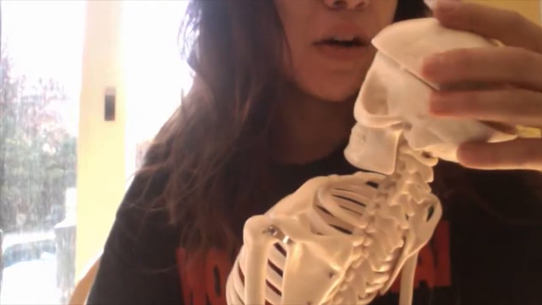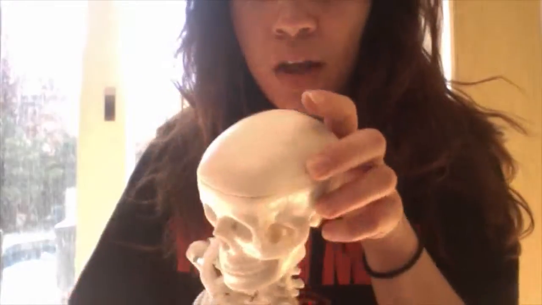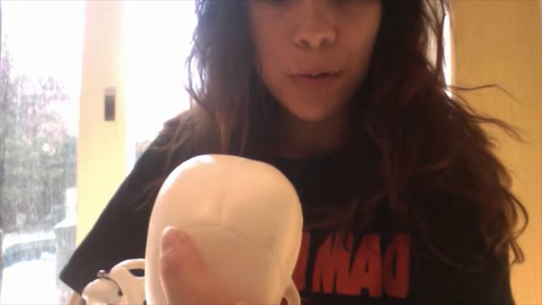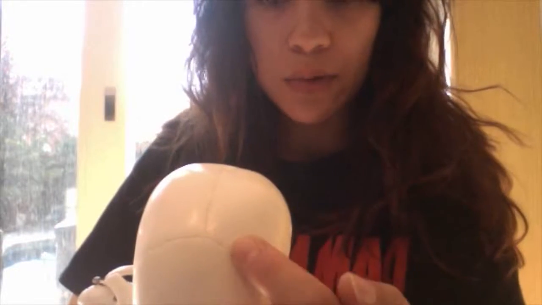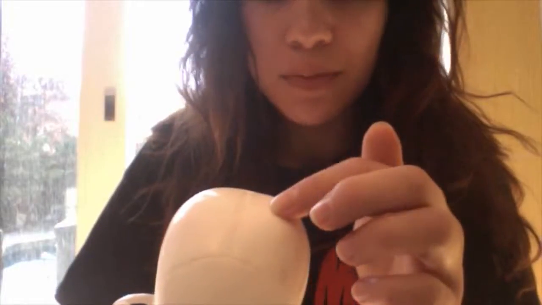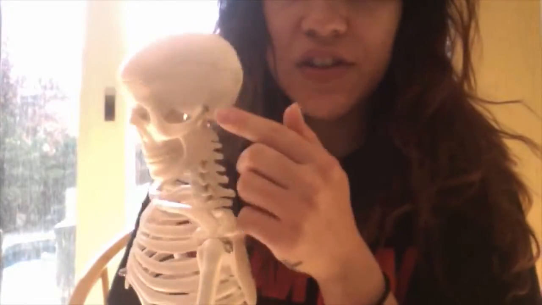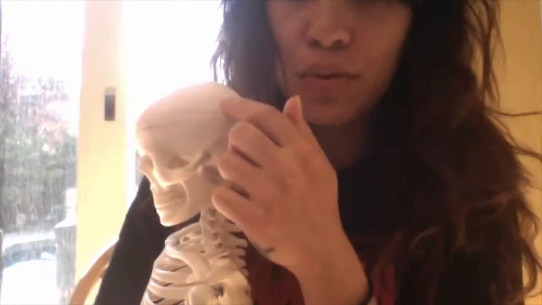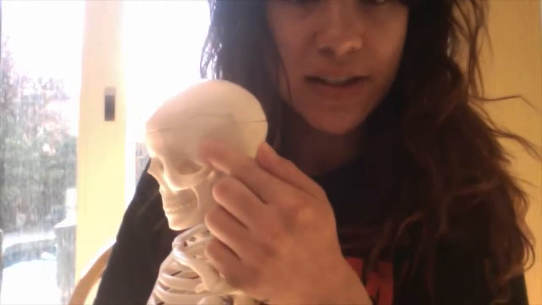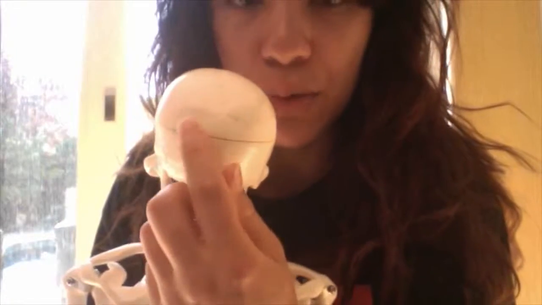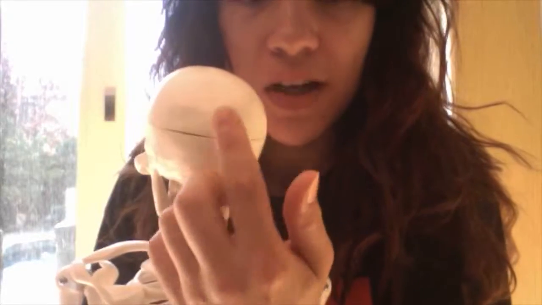Going back to the external part of the skull, we have the coronal suture here, which is a suture formed between the frontal and the two parietal bones. Going across the mid-sagittal plane, I have the sagittal suture, which connects the two parietal bones together. On the temporal sides of the skull, I have the squamous suture, which connects the parietal bones, the occipital, as well as the temporal bones. And at the posterior part of the skull, I have the lambdoid suture, which connects the parietal bones with the occipital bone.